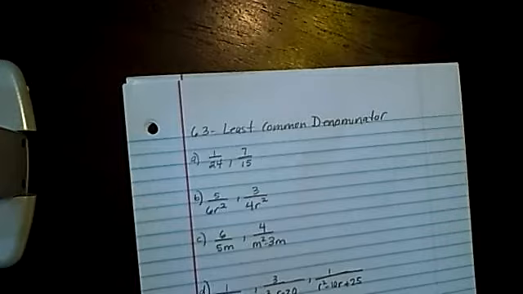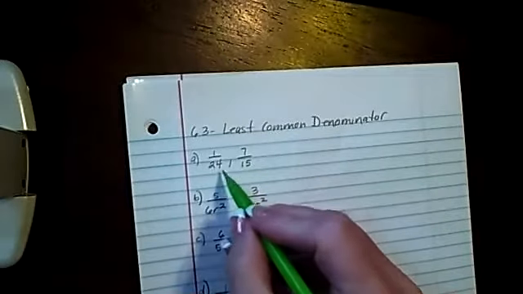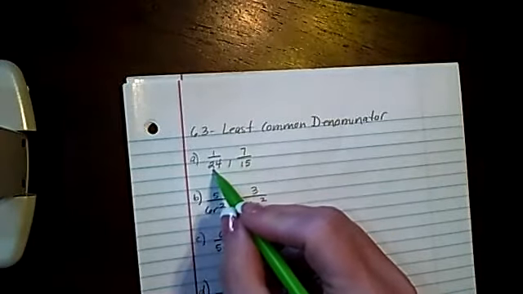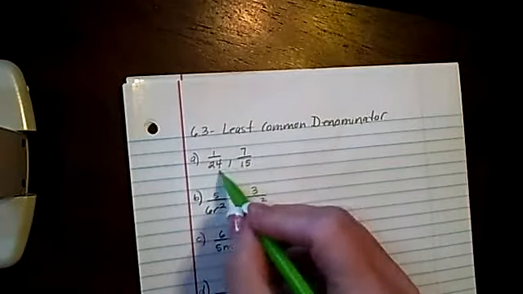What that means is you don't have to have the same number in both for the least common denominator, all right? So let's do an example here. First thing we're going to do, we're only looking at the denominator. That has nothing to do with the numerator. What's the least common denominator?